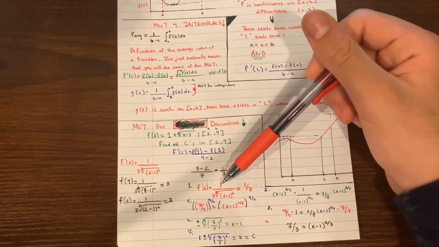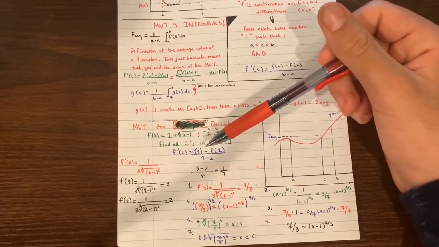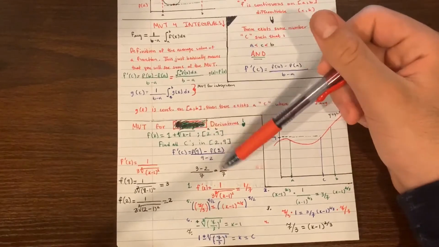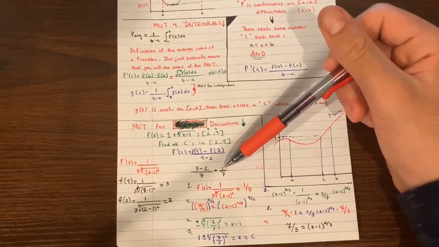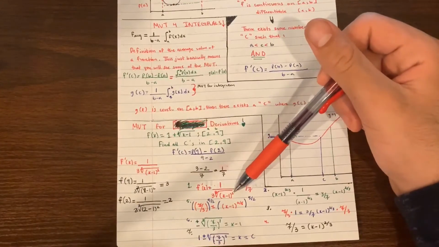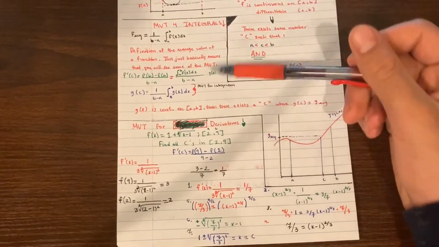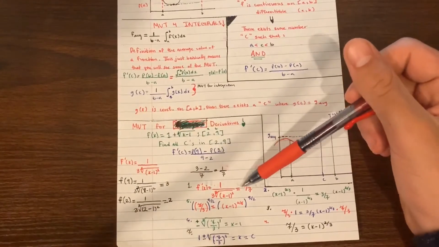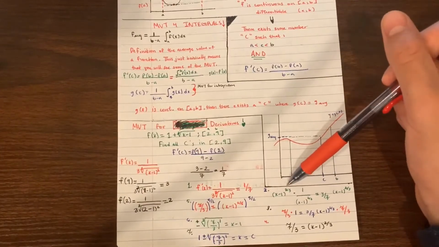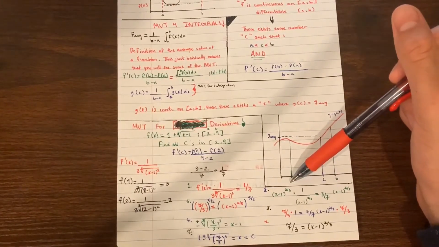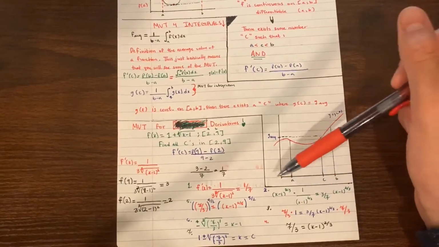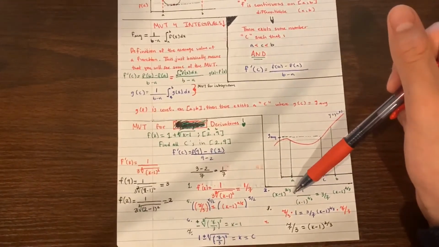Now this is one crucial point. You have to take the derivative of this function and equal it to f derivative of c. So 1 over 3 times the cube root of x minus 1 squared equals 1 over 7. Now we have to solve this. First, we're going to multiply by x minus 1 to the power of 2 over 3 on both sides. So it cancels out on the left side.